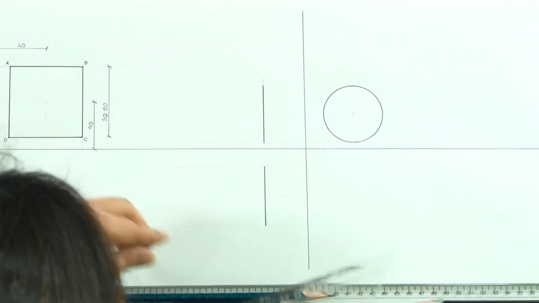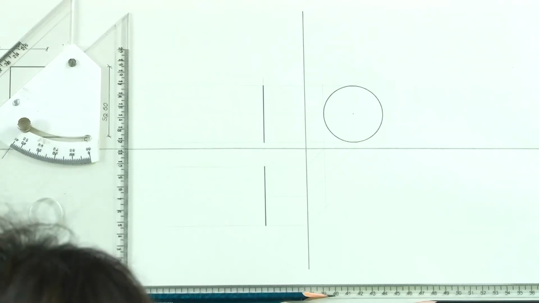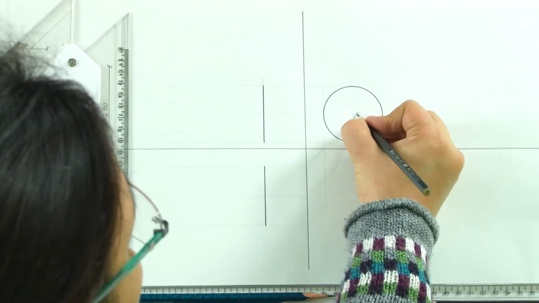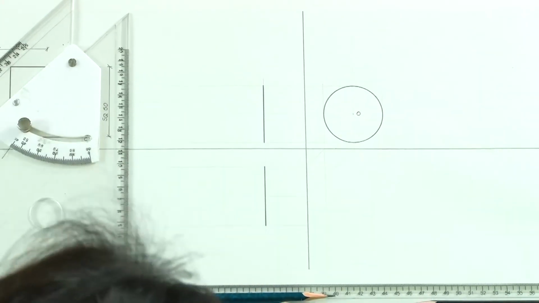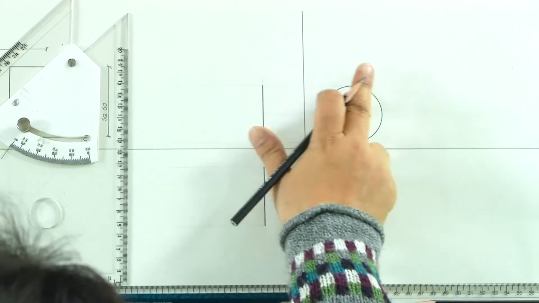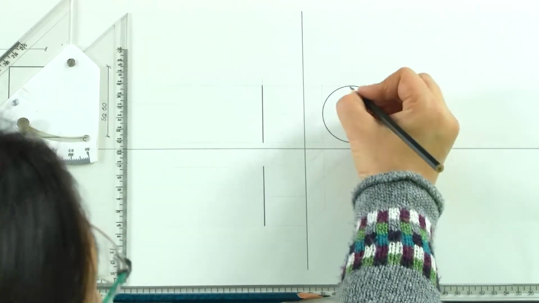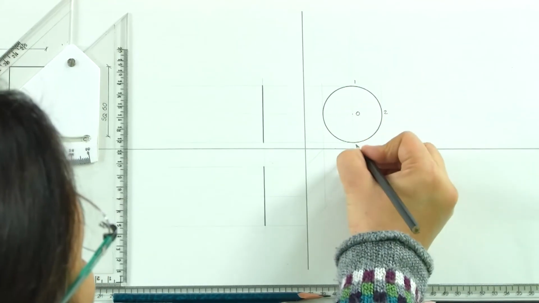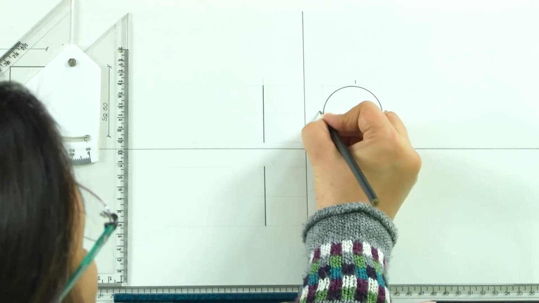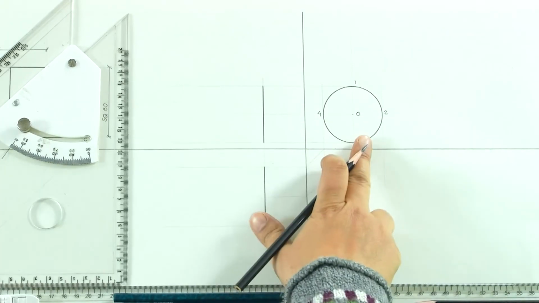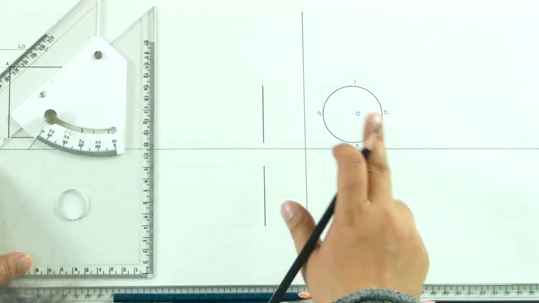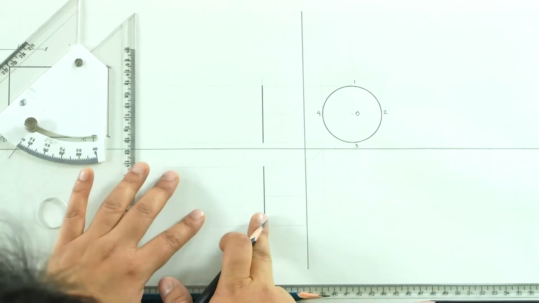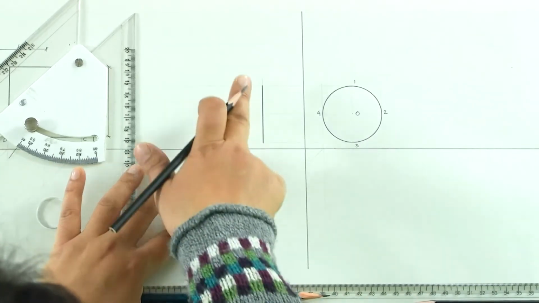So, what we have here is a circle with a point O, and if I mark the 4 points on this circle by 1, 2, 3 and 4, this is what we have taken here, and now we will start projecting it onto the horizontal plane and vertical plane.